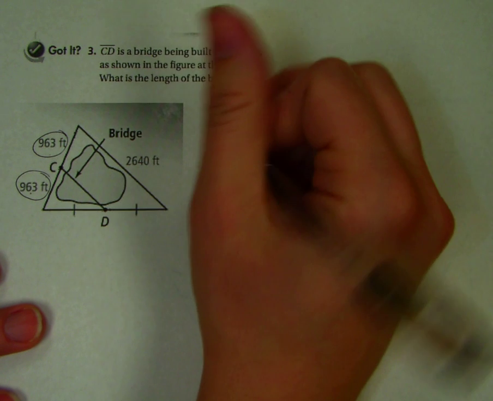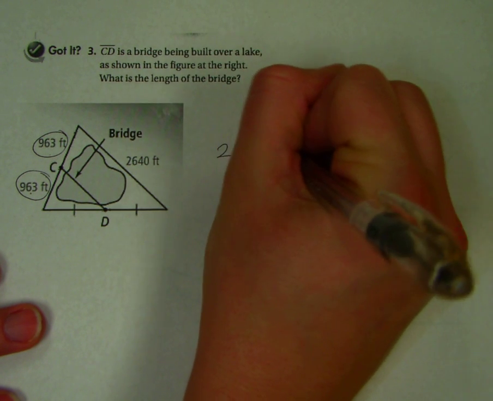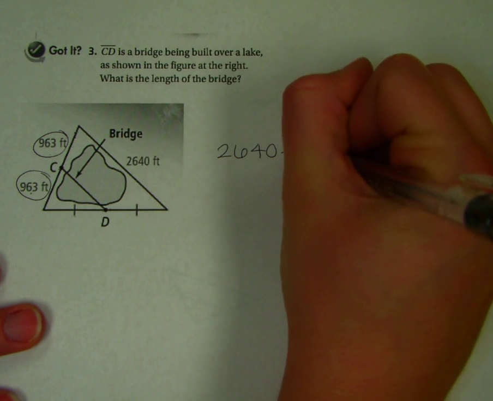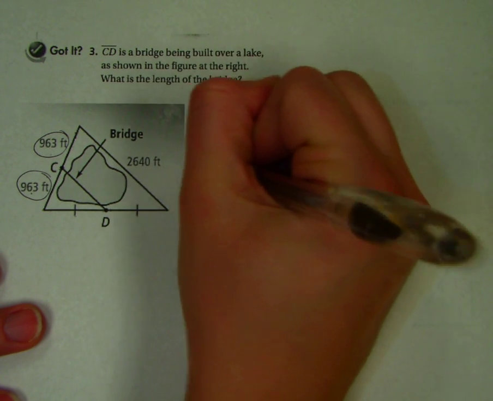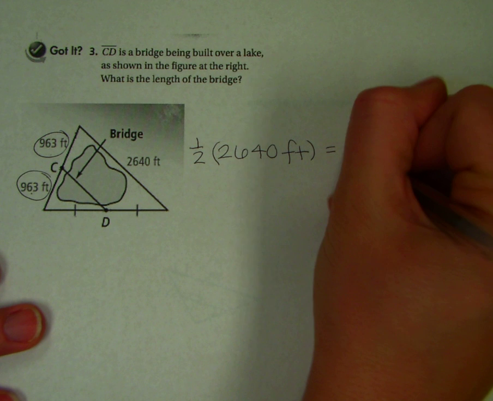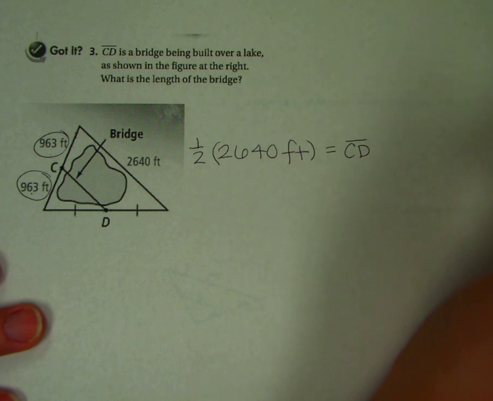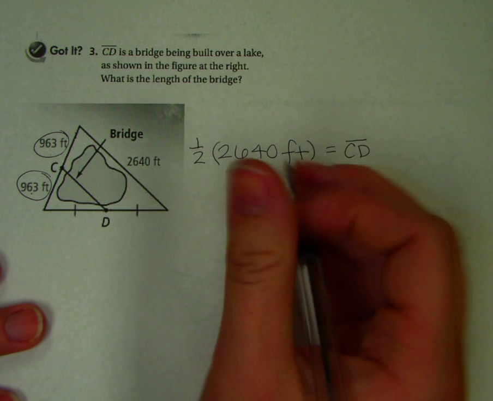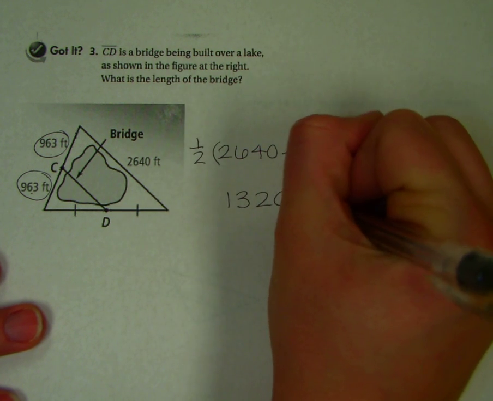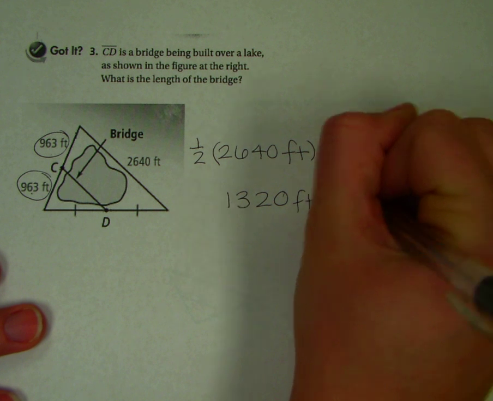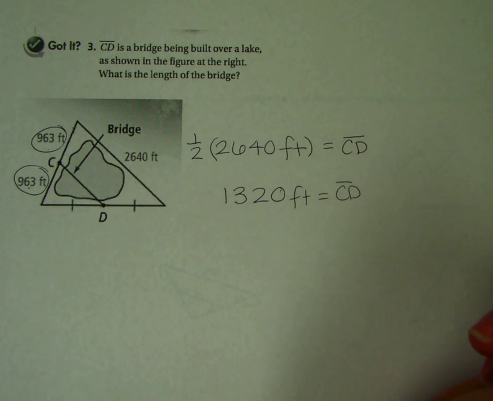So we can take the 2640 feet. We take half of that. That gives us the length of CD. So 2640, one half of that gives us 1320 feet equals CD. That's how long the built bridge will be whenever they build it.